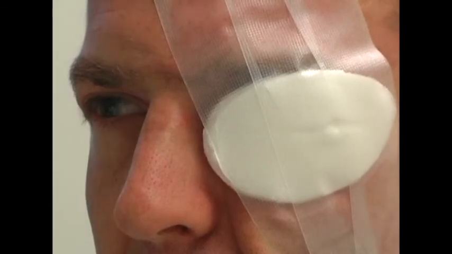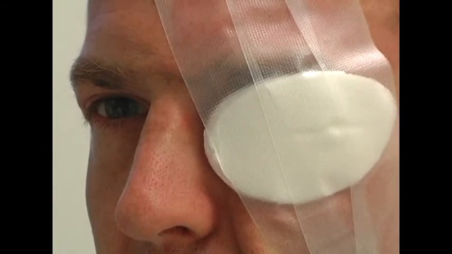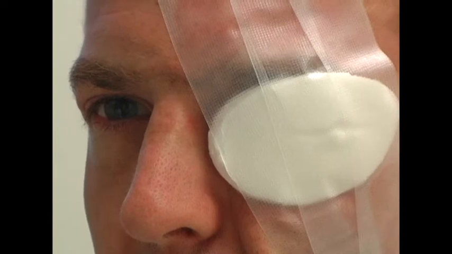Tell the patient to see an ophthalmologist or primary care physician in 24 hours to check for healing progress or other complications. A corneal abrasion should resolve in 2 to 3 days. However, patching may be needed longer for Bell's palsy.